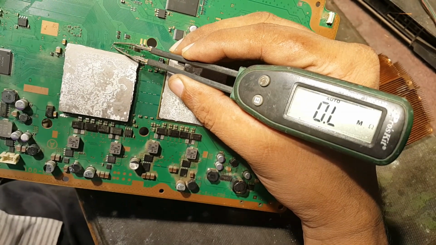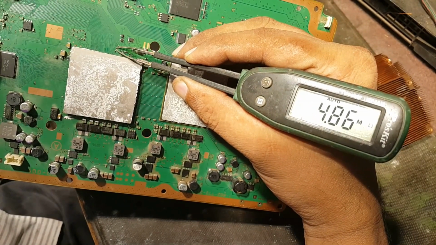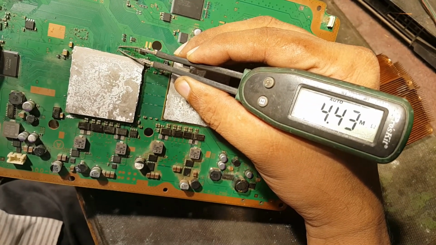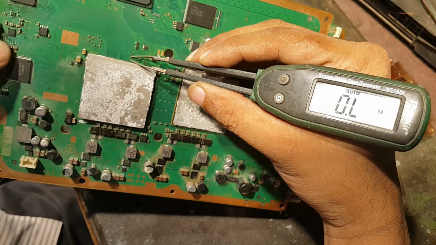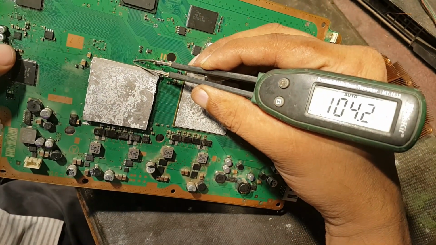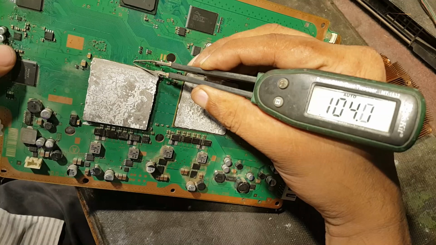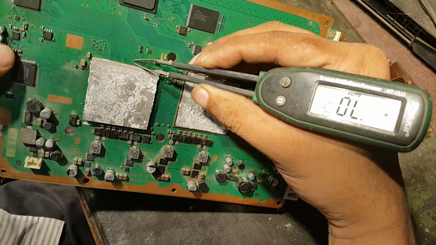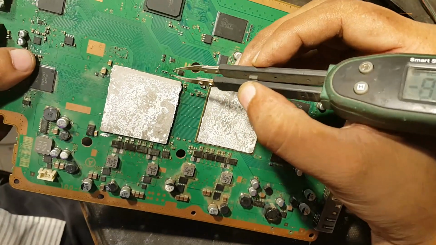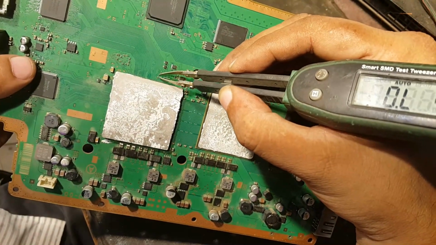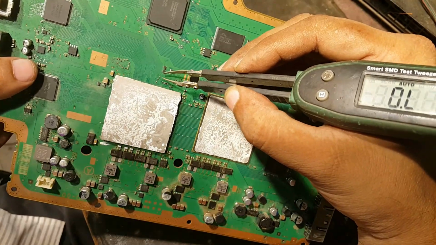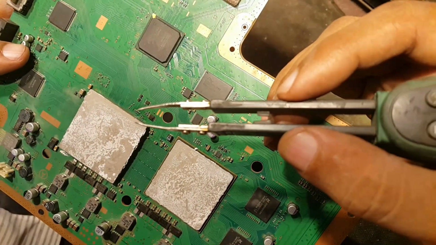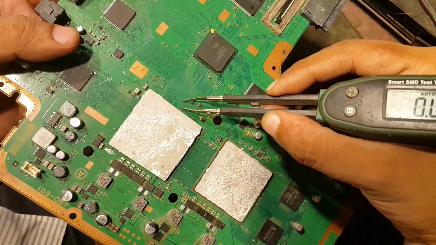It's not good. And the second one, oh my god, it's also 4.42 meg. And the third one is 103.4 ohm. It's also not good, because these three resistors are valued at 33 ohm. So guys, we need to change these three resistors.